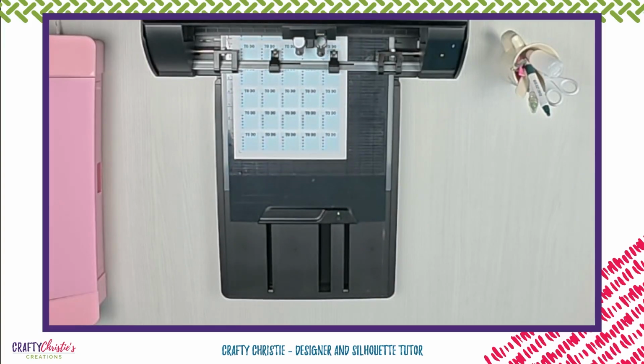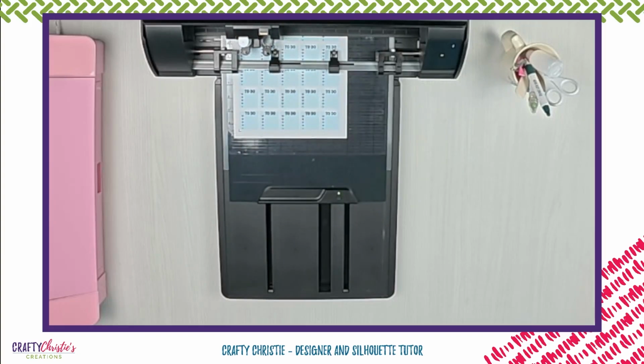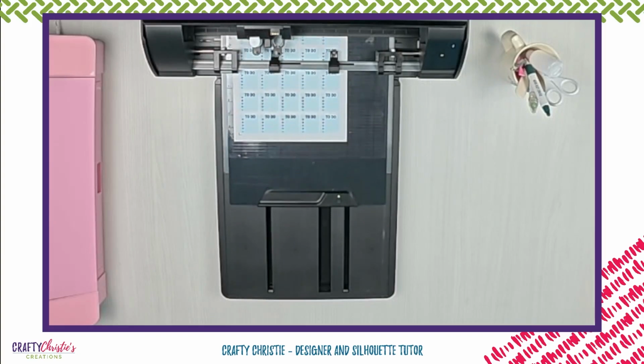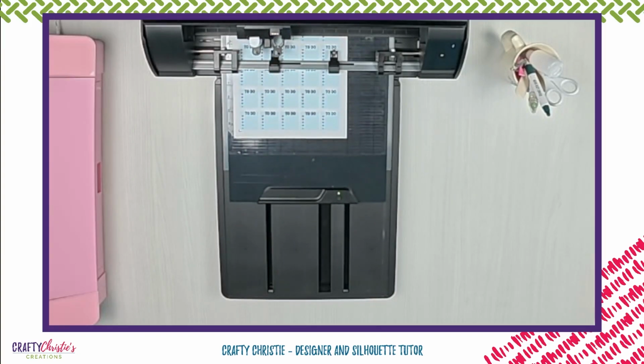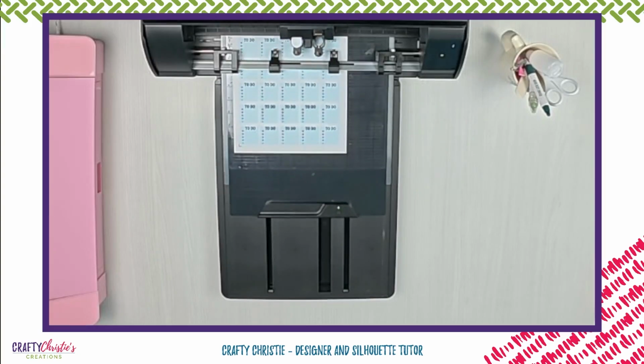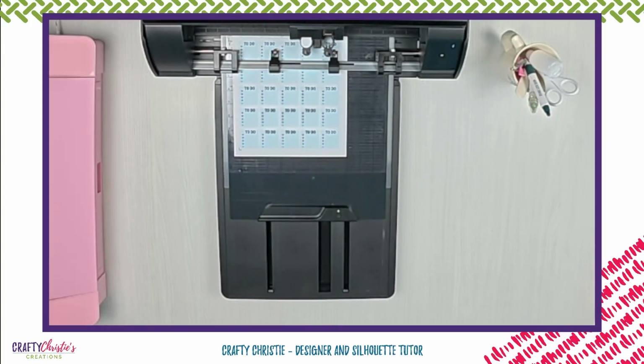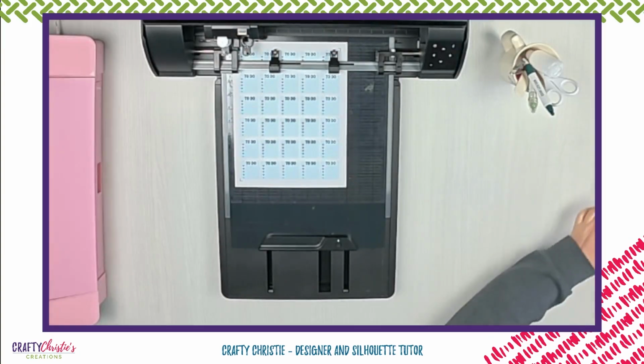It might be interesting to come at some point and cut one with and then without using that technology to see if we can really see a difference. But I will be back when it's all done cutting and we will see what the finished results look like.